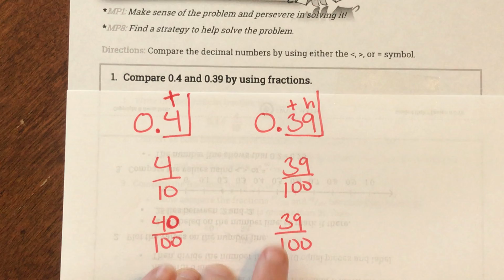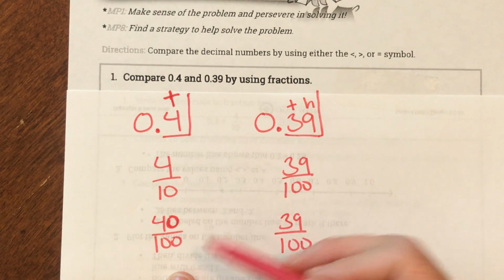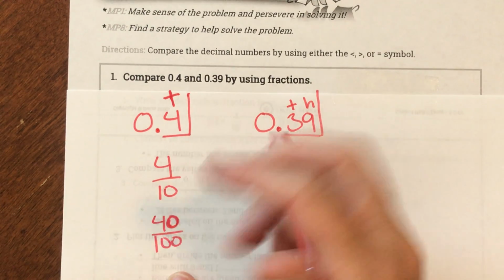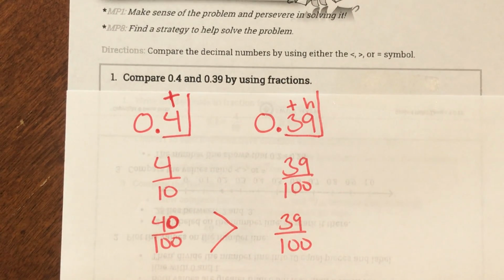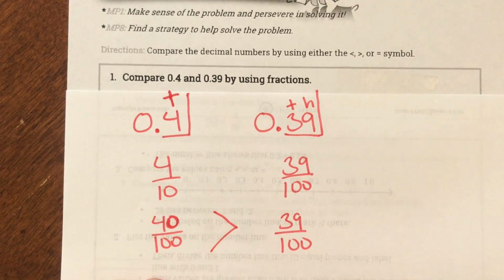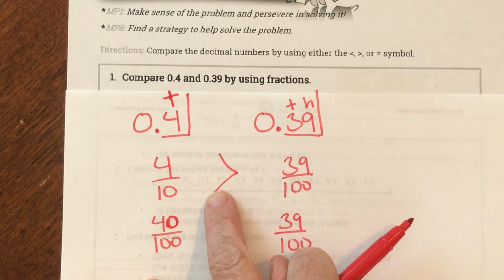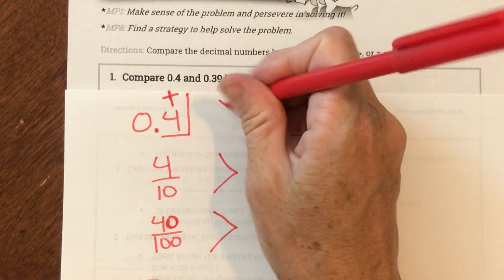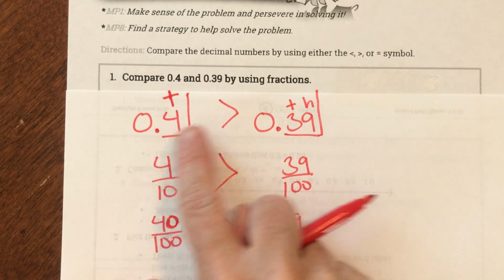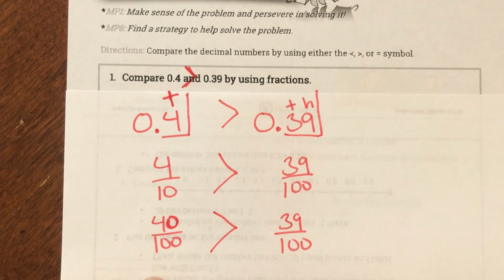So 40/100ths compared to 39/100ths, well, imagine like a cake being cut into 100 parts. Obviously, whoever gets the 40 pieces out of the 100 is going to have more. So that one's the larger one, so I'm going to grab that one. And this sign does not look like an L, so I'm going to call this my greater than sign. So what this says is 40/100ths is greater than 39/100ths. Which means 4/10 is greater than 39/100ths, which means 0.4 is greater than 0.39. So the sign we would use is our greater than sign right there.